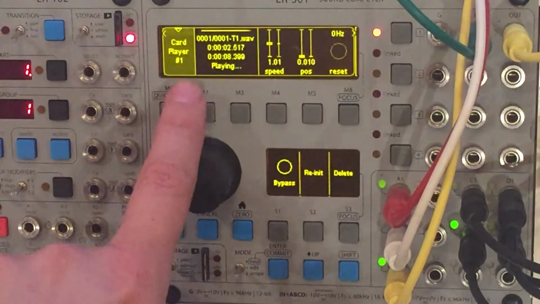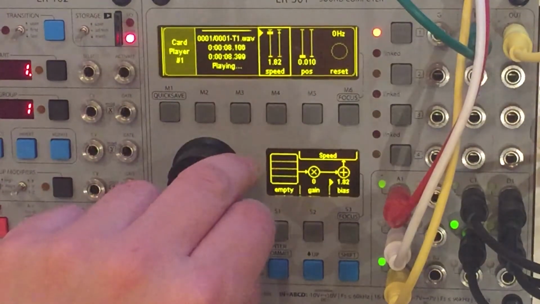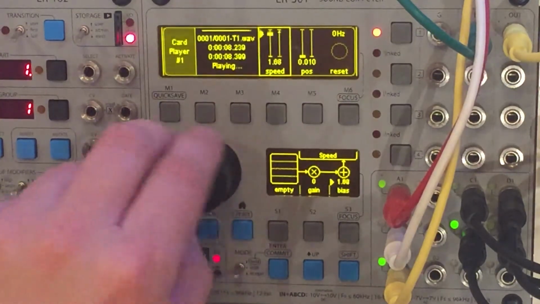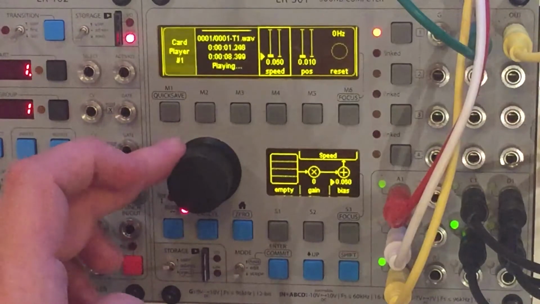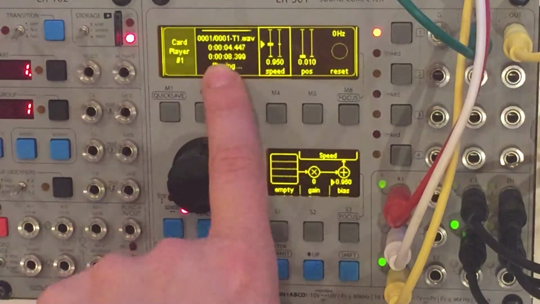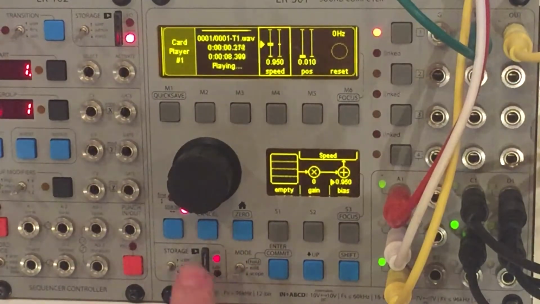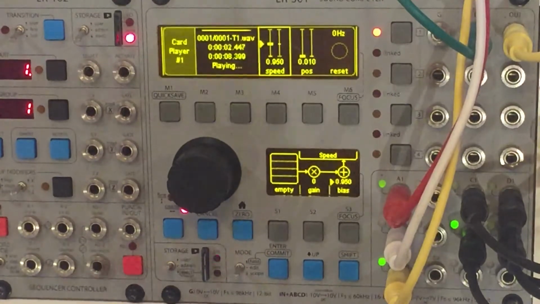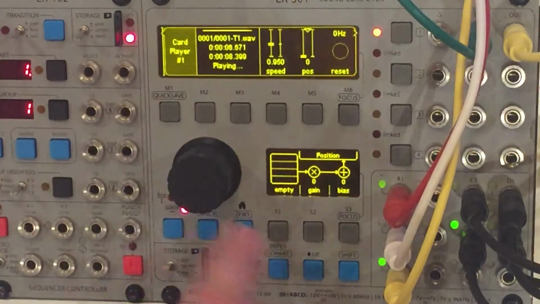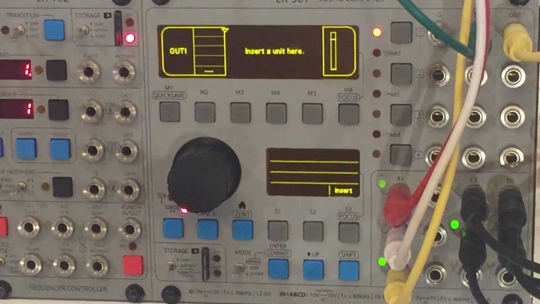So the speed actually does change the pitch. And you can see the counters, and you can see that the disk activity is constant because it's reading off this card directly. It's not in the sample pool. So that one's interesting, especially for longer prepared files, like really long drones and stuff like that.